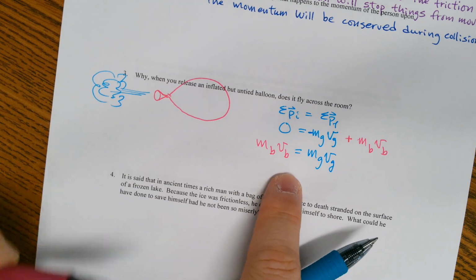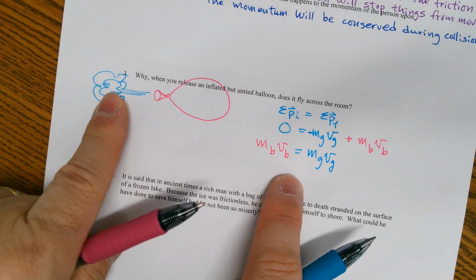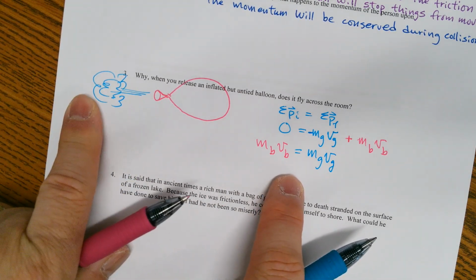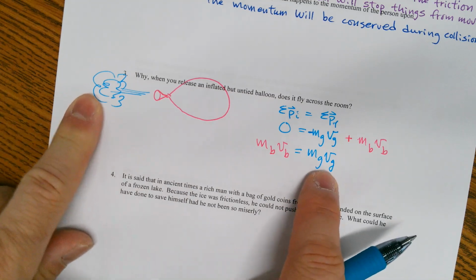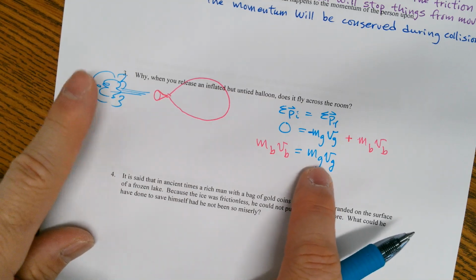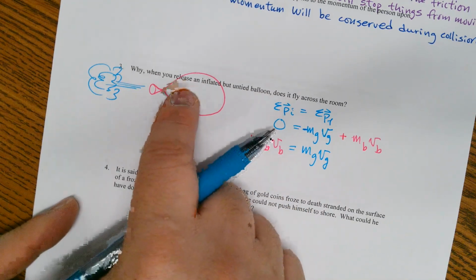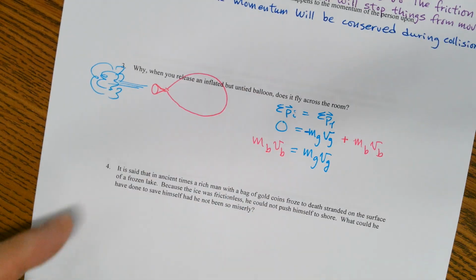Therefore, whatever speed the gas is coming out at times the mass of the gas must equal the momentum of the balloon itself, the mass of the balloon times the velocity of the balloon. And that's why it's going to move across the room.